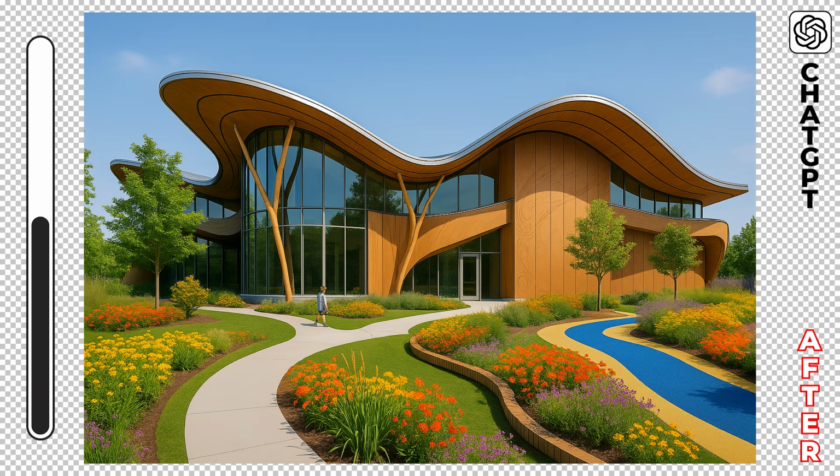The tree scale is slightly off and repetitive, but it's well placed. The wood paneling works nicely with the existing facade. Even with most of the edits completed, the image isn't polished enough for client use or a portfolio. It's useful for concept development, but not much more than that. There's a lot of visual errors, like the sidewalk.